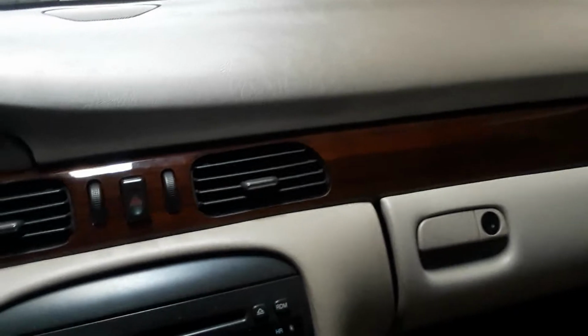This is my pretty little red Cadillac, a 1999 Seville STS. It's in pretty good shape for the age. Haven't had too many problems, nothing I didn't expect when I bought it.